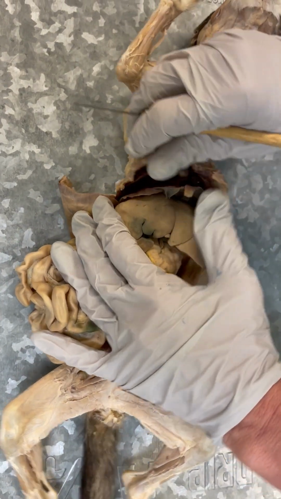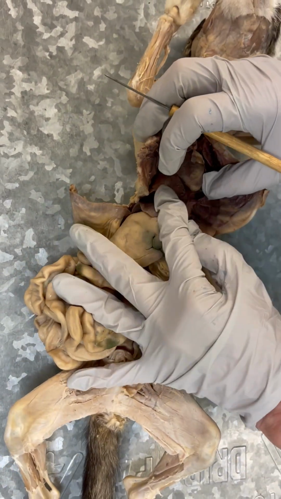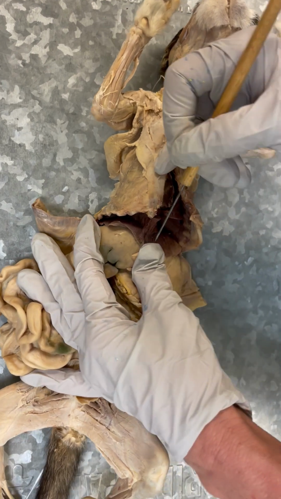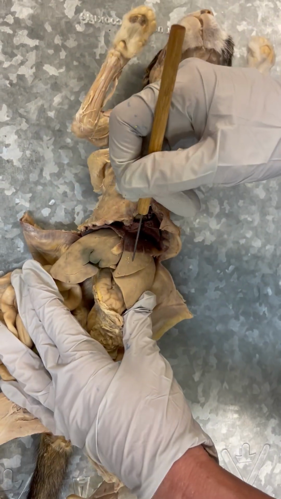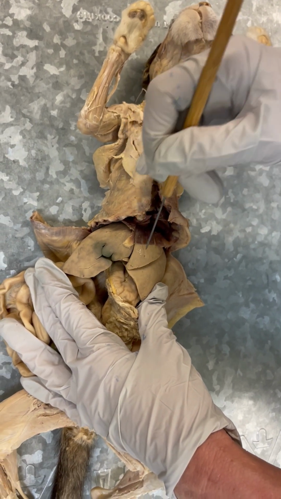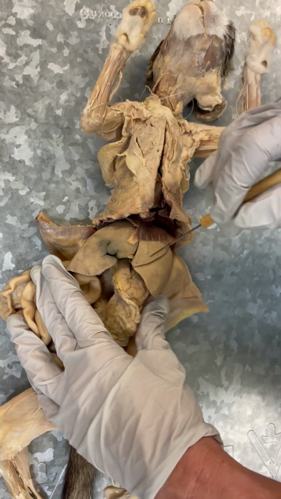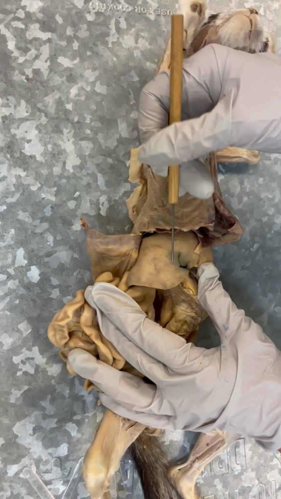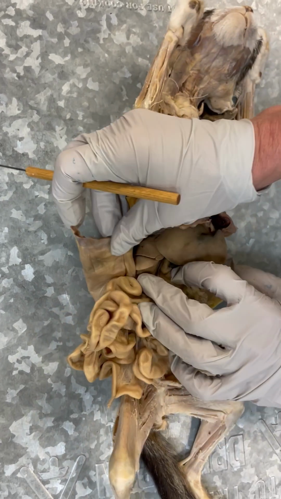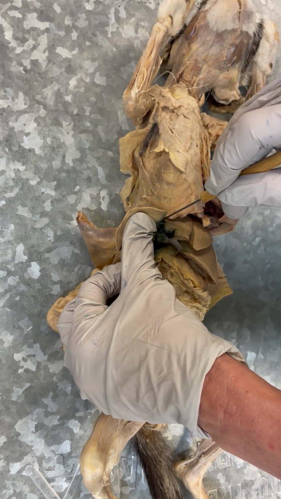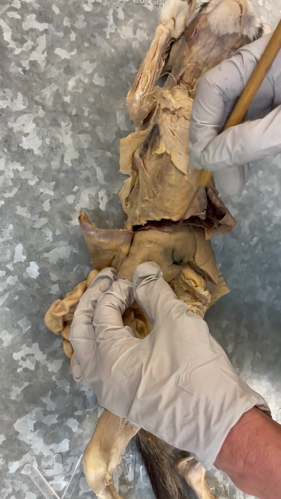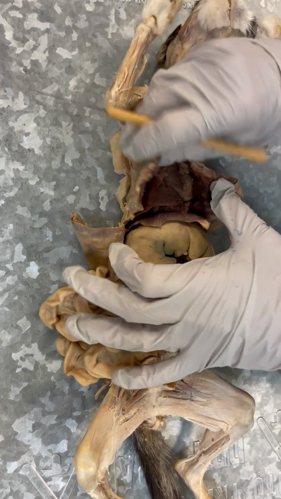When we look at the liver, on top of the liver, we see the diaphragm. The diaphragm looks a little bit like a red onion. And you see the left anterior lobe, the left medial lobe, the left lateral lobe, the right medial lobe, but the right lateral lobe is way back here. And again, that gallbladder is inside the right medial lobe.